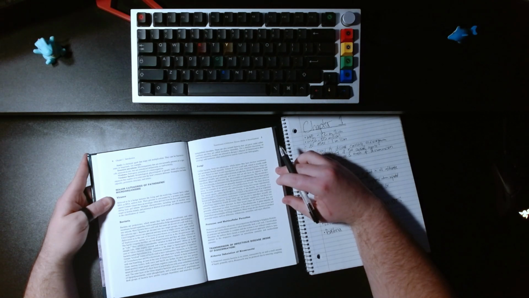I never know how to say this. Cocci and bacilli, or bacilli. We'll do cocci.